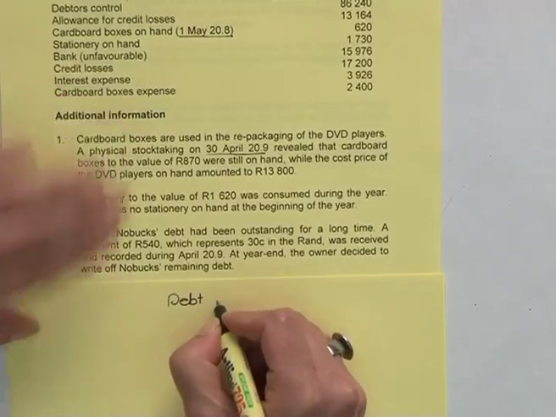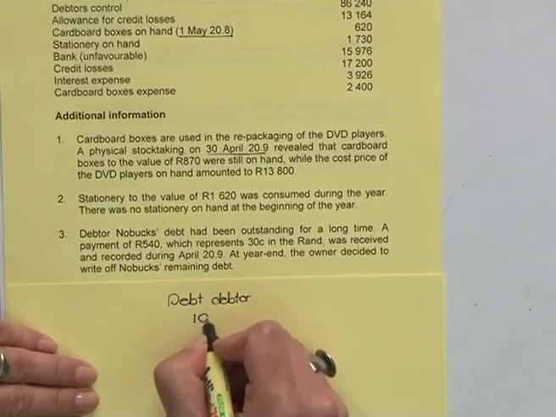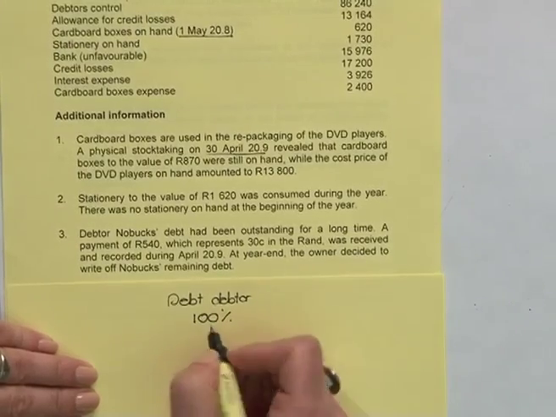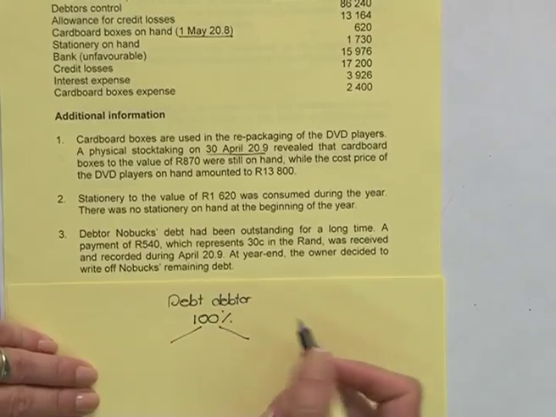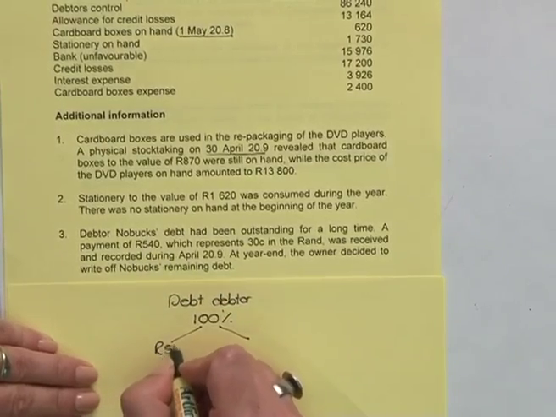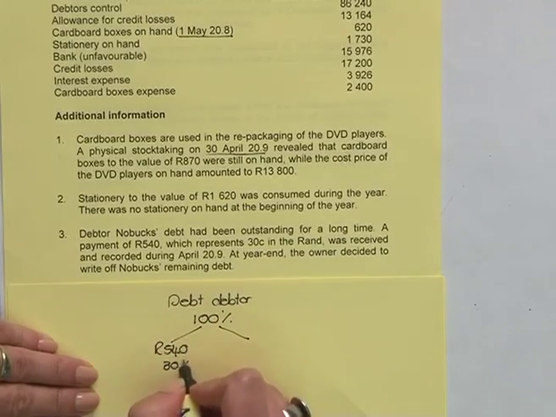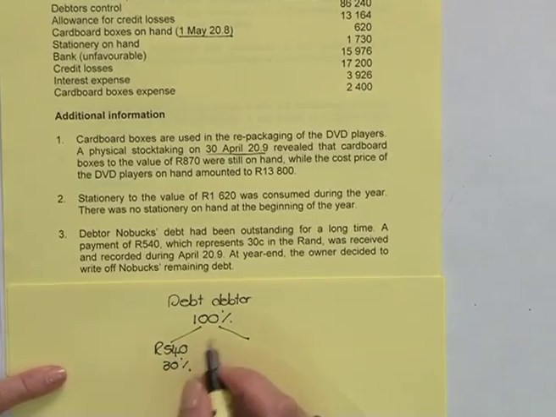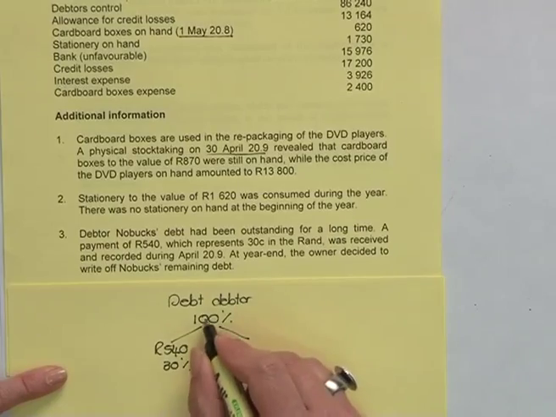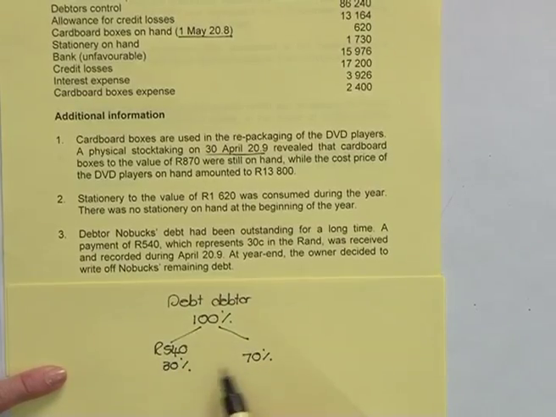If the debt of a debtor can be seen as 100%, now they mention that 540 rand, which was 30 cents in the rand, so that is 30% of the total, was received and dealt with accordingly. The balance, 100 minus the 30, so 70% of the debt must now still be written off.